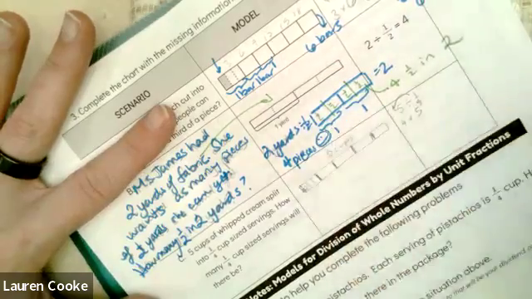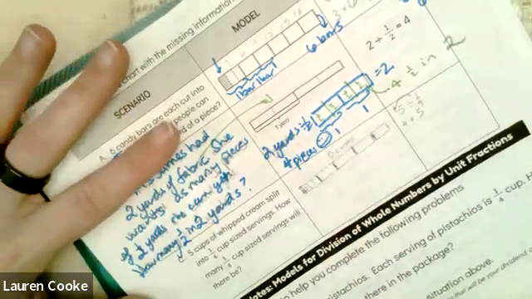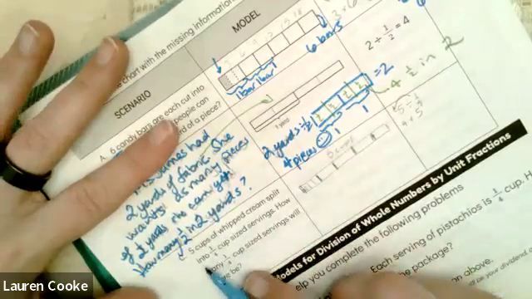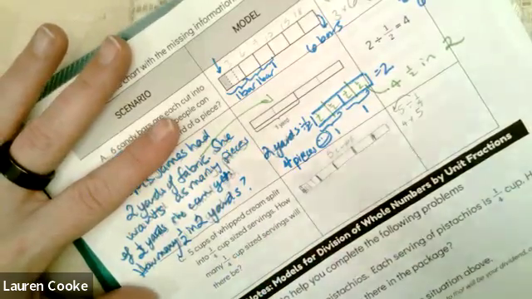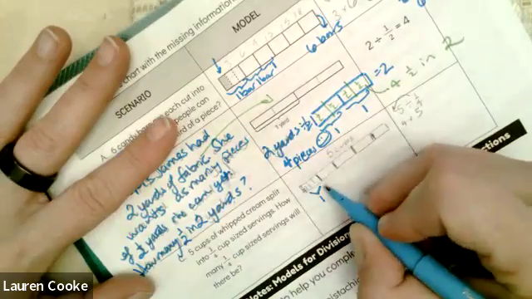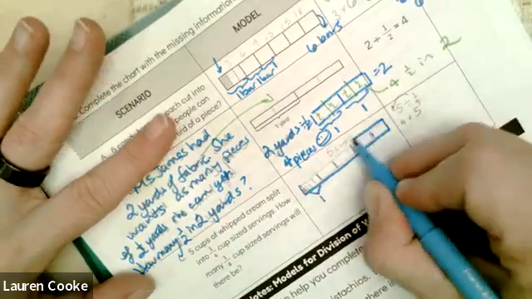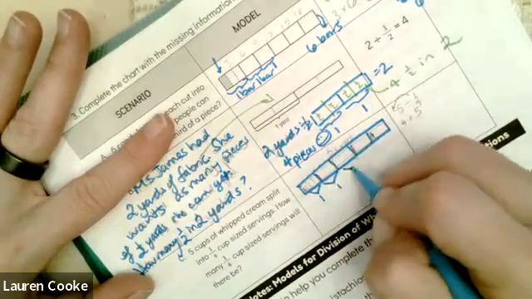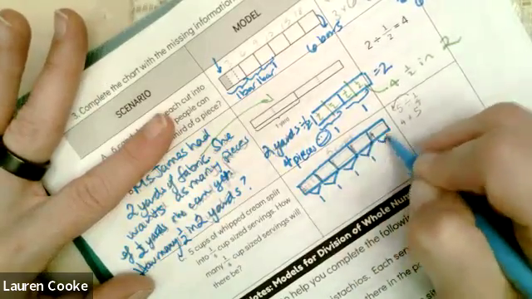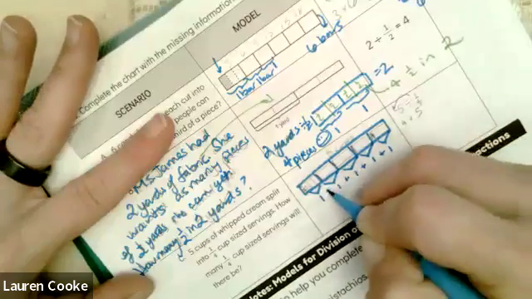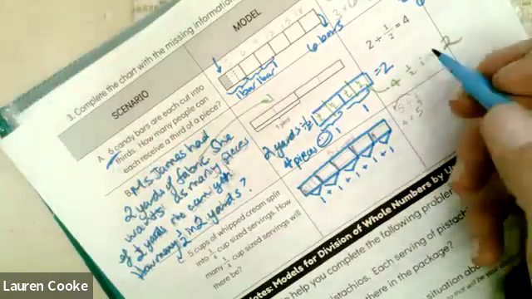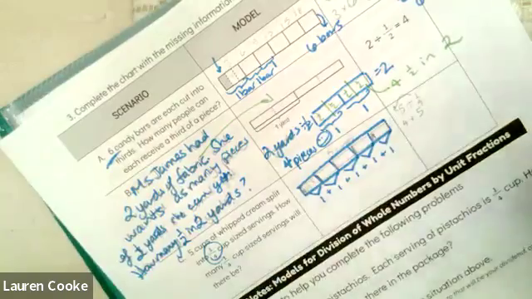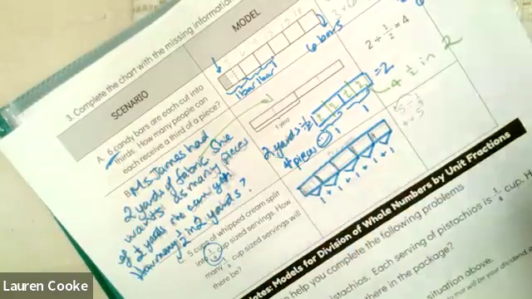Yay. Okay. 5 cups of whipped cream split into 1/4 cup servings. Immediately I'm thinking I have 1 cup 5 times. So I know that each of these is a whole. And then I'm taking 1/4 cup size servings in each one.